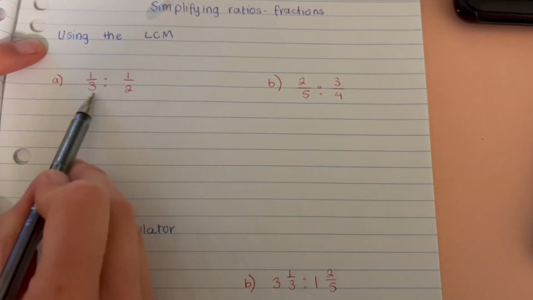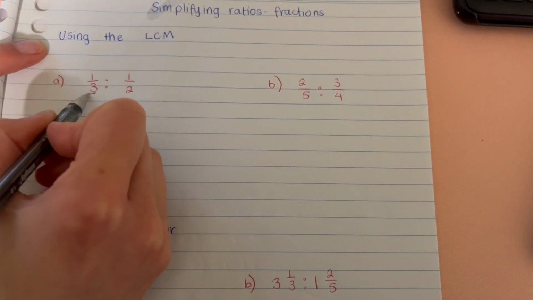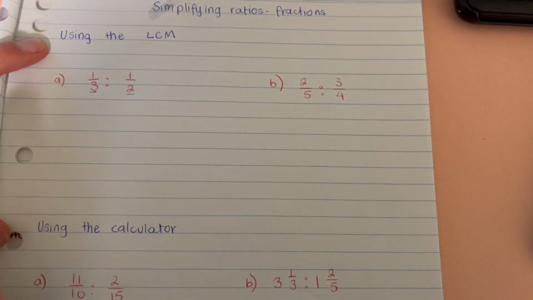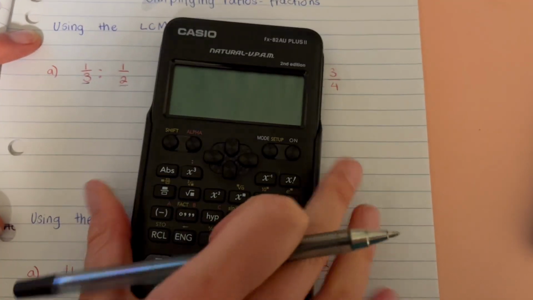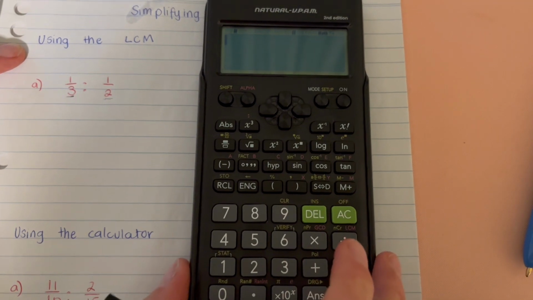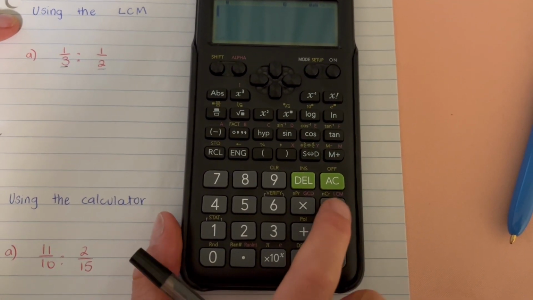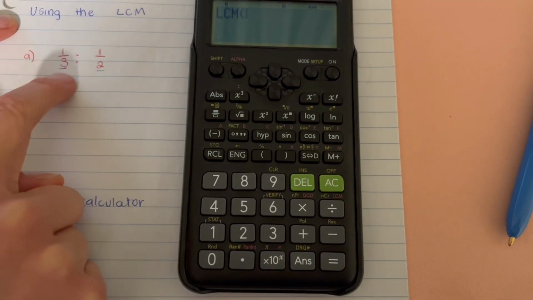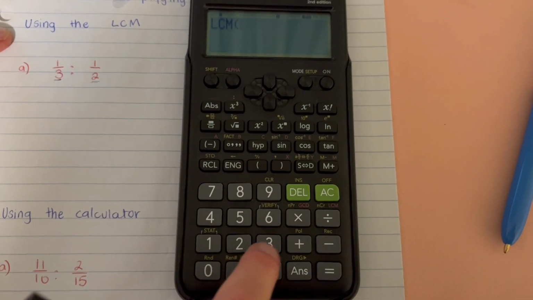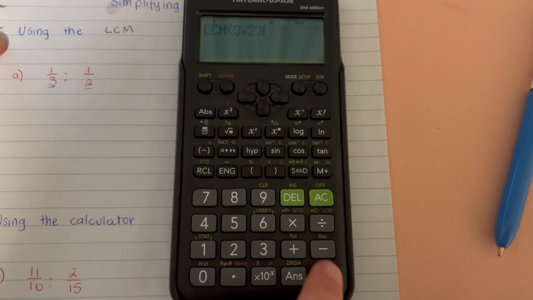So you start by looking at the two fractions in your ratio and you have to find the lowest common multiple of the denominators. If you don't know the lowest common multiple off the top of your head, you're going to put that into the calculator. This is also a function and it's above the divide key. It's in pink, so we're going to press alpha, then divide, and I'm going to write in my two denominators, 3, shift comma, 2, bracket.